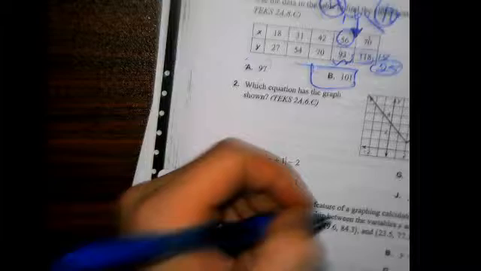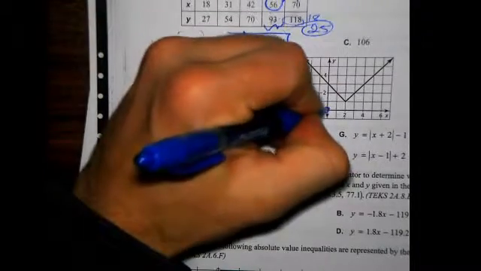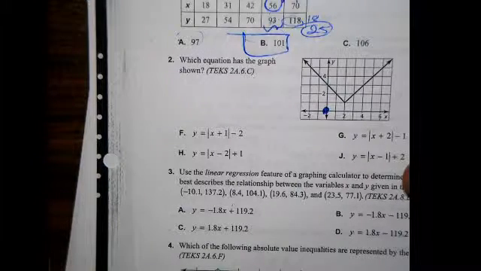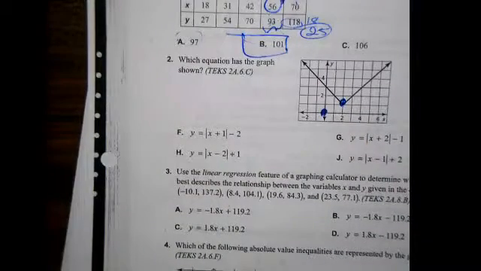All right. All of our functions have an origin. However, this function does not have an origin. How many units has it been shifted over, Gerardo?